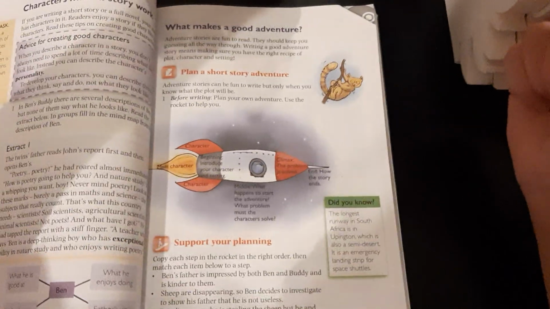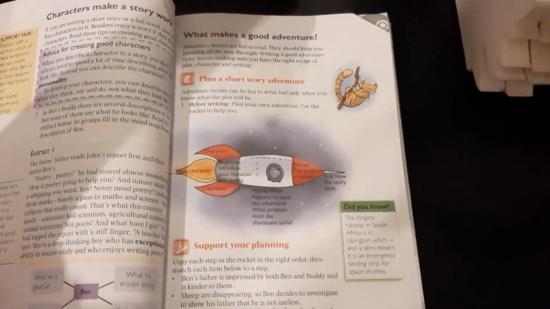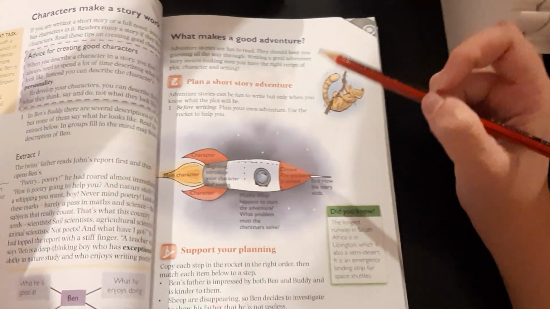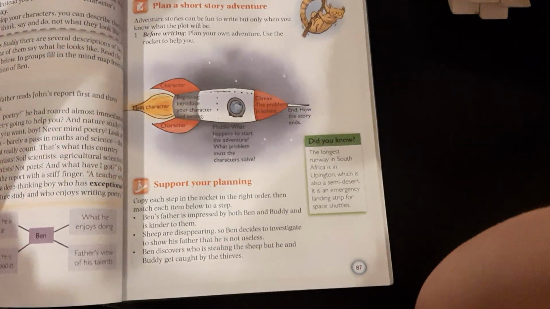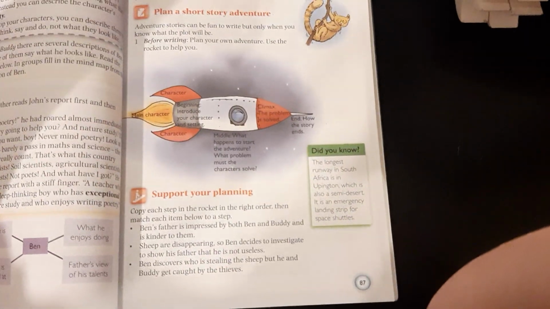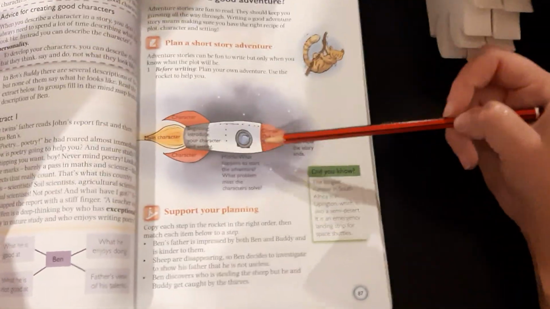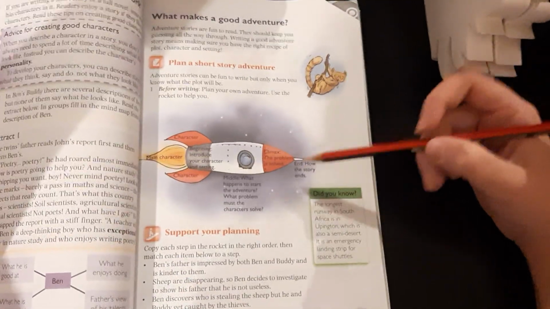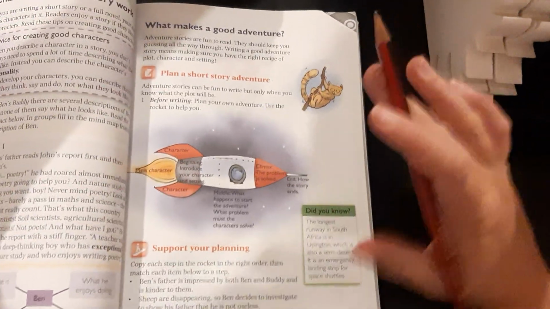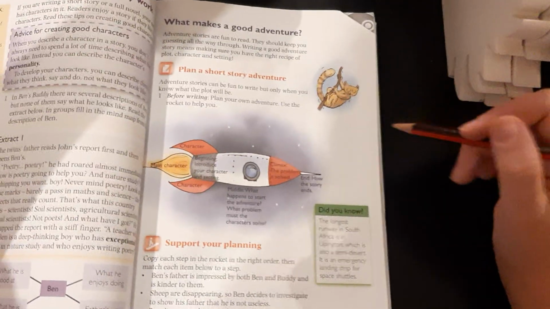Next up, we are going to plan a short story adventure. Adventure stories can be fun to write, but only when you know what the plot will be, what it will be about. Before writing, we have to plan our own adventure. So you're going to use this rocket. You can draw this rocket in your book, or you can find a rocket on the internet and print it. It's up to you, but just draw it in your workbook.